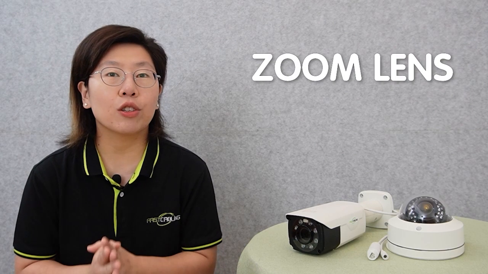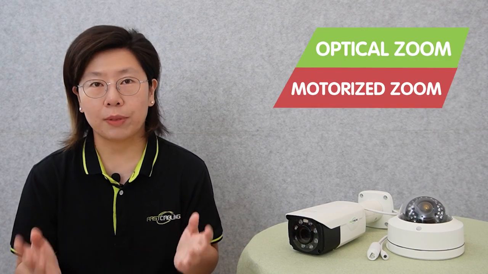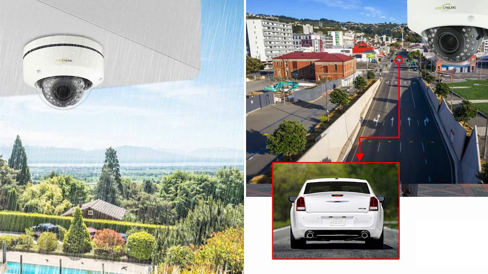Last but not least, we have the zoom lenses. Now they offer motorized zoom or optical zoom. Motorized zoom lens can adjust the focal length digitally or mechanically, while the optical zoom uses physical lenses to adjust for precise magnification. So zoom lenses are ideal for scenarios where a dynamic civilian or monitoring a distant object.